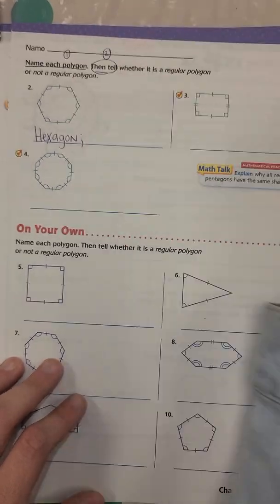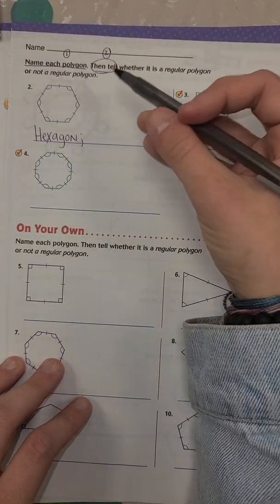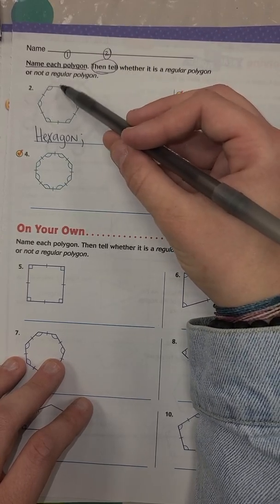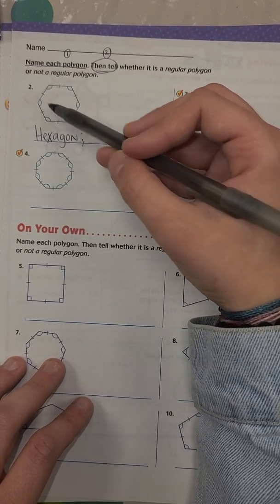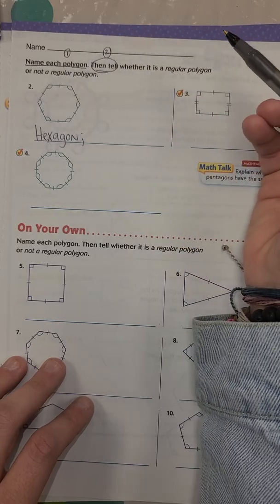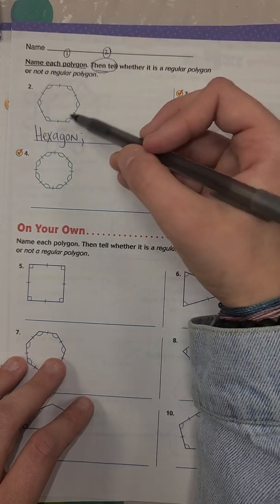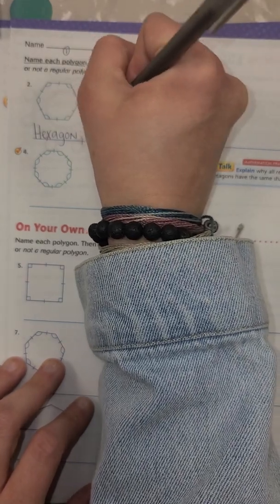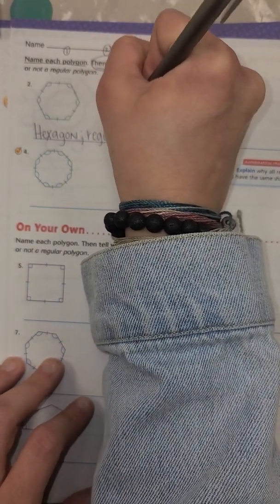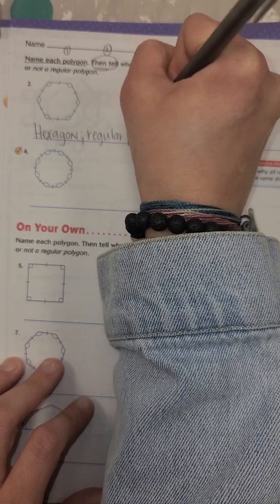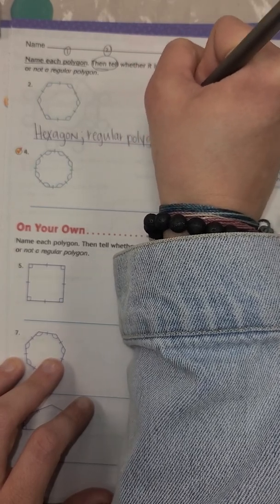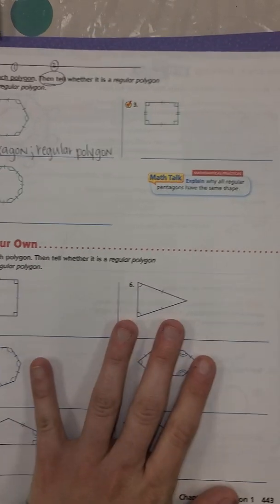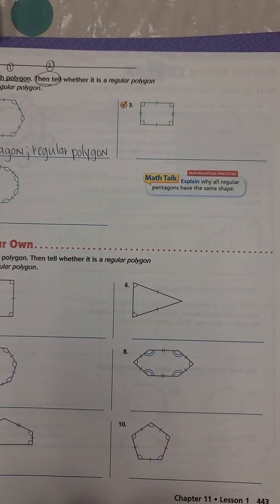And I'm going to tell if it's a regular or not a regular. I see that all of the sides are the same. These little marks right here indicate that they are congruent with each other. So I know that the sides are congruent, and I see that all of the angles are the same. So they are all congruent. So it is a regular polygon. All right. Look at the next one. I want you to pause the video and check your work just to make sure.